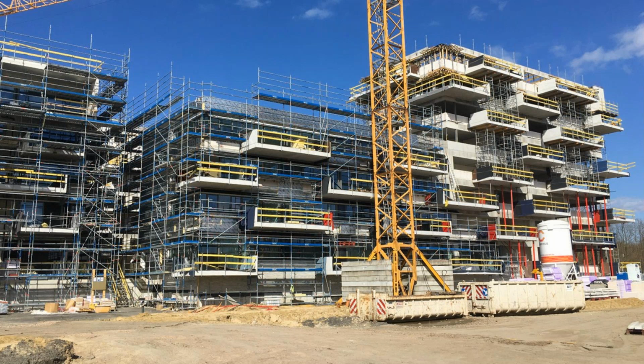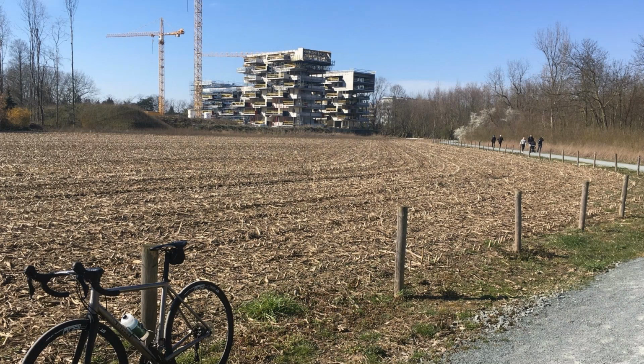Yes, this is a picture recently taken by our project architects while visiting the construction sites. And this is the last picture, recently also taken during a visit during lockdown. Okay, so this is the end of my presentation.